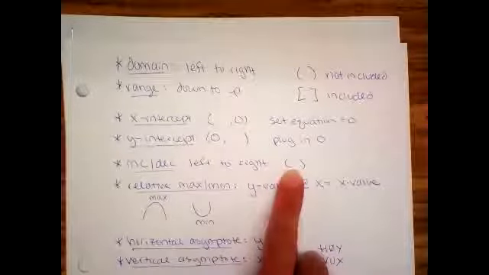And I checked it on Delta Math on your homework. They accept parentheses for everything. So I was like, just more confirmation that that's a good way to go.